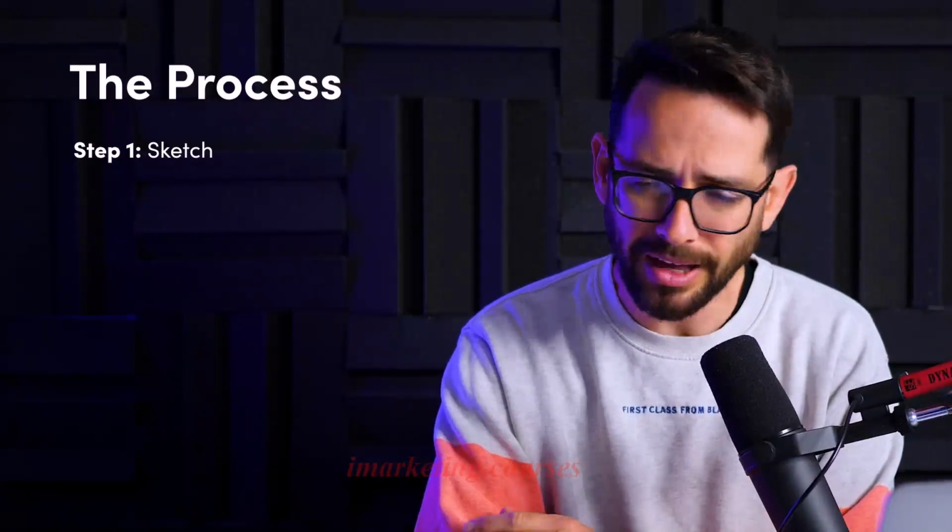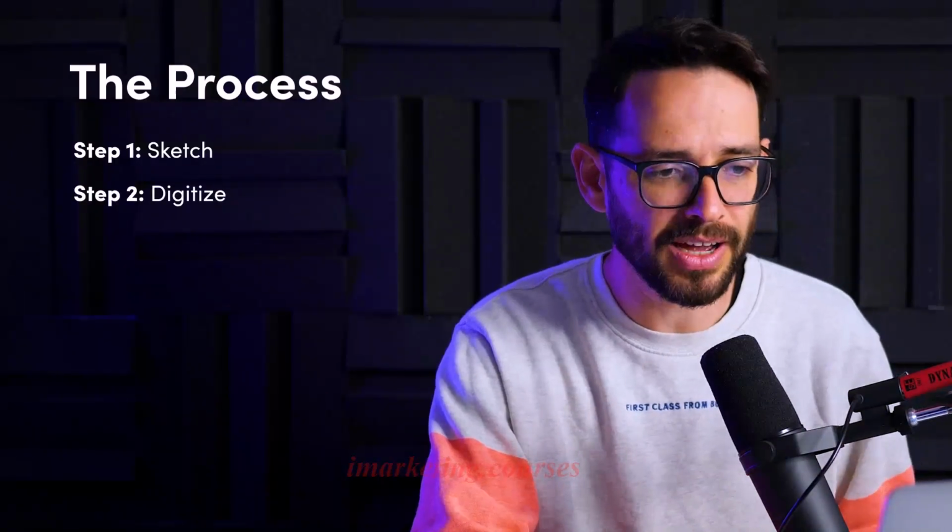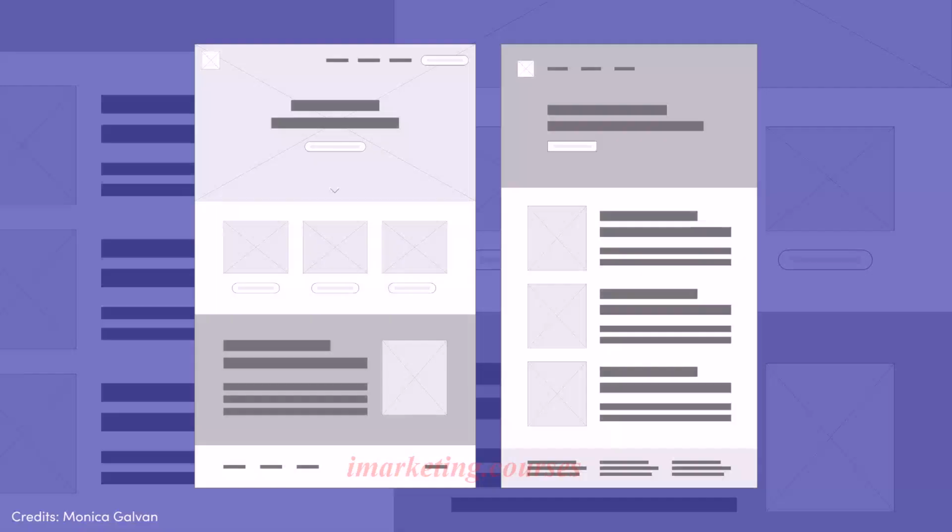Now, once we do that, much like layout, the second step is to go ahead and digitize them. Then we're going to use our design software to create pretty much the same thing: just gray rectangles and areas for text to showcase the layout. While I'm showing you this example, this is something very common here. They didn't use text at all.